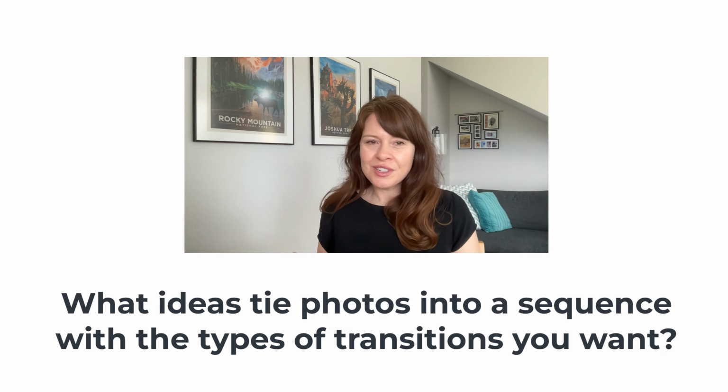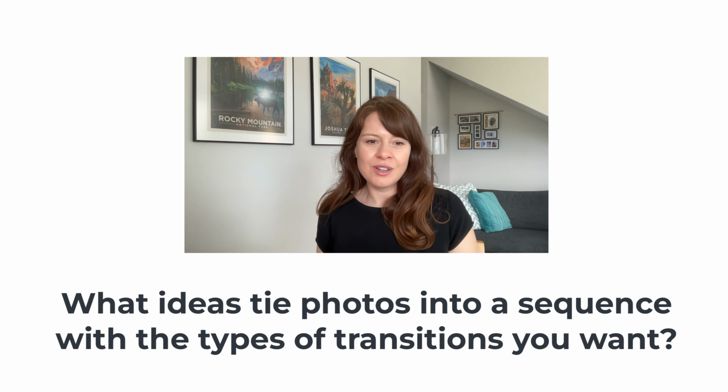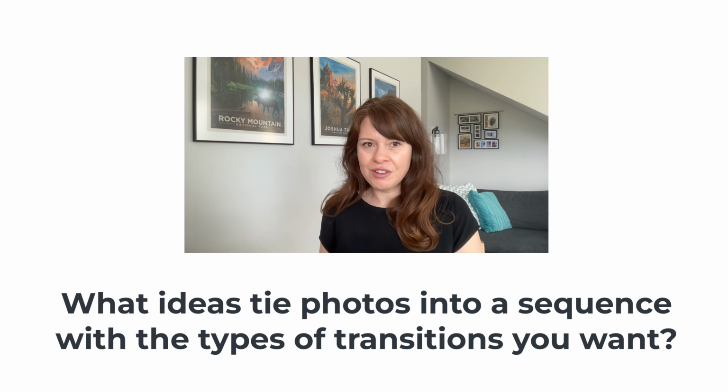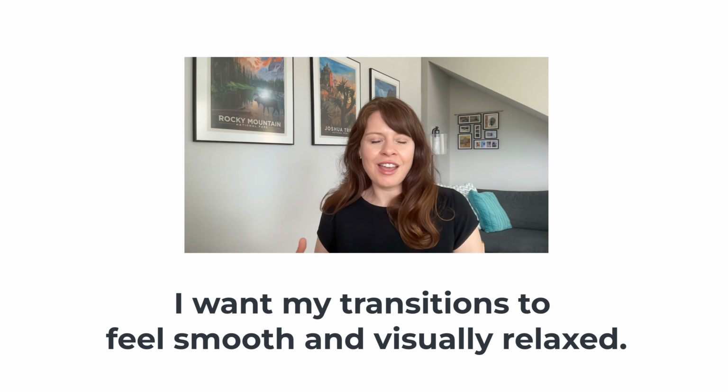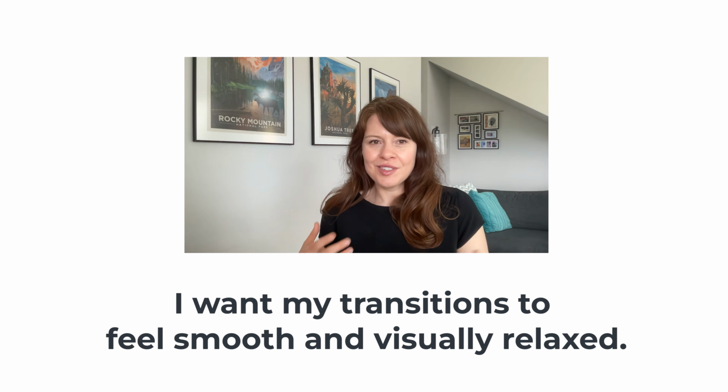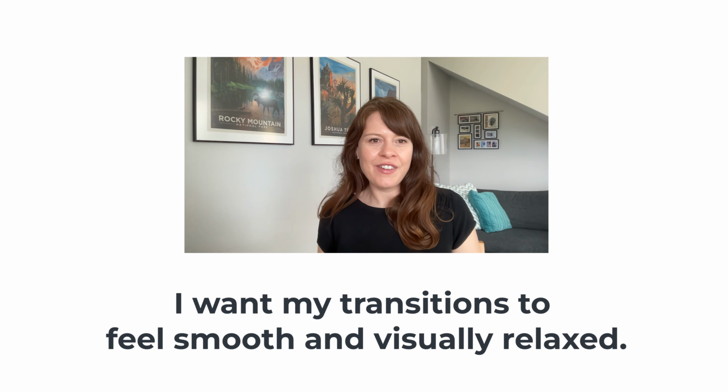Different photographers with different bodies of work are going to want totally different types of transitions. Some people might want jarring, where you're moving from one photo to another and you're feeling some kind of strong emotional reaction. My goal is pretty much the opposite of that. I want smooth, visually relaxed transitions. So my sequencing reflects that. My photography, I like calm, I like serene, graceful, soft colors. So I want my transitions to amplify that idea.